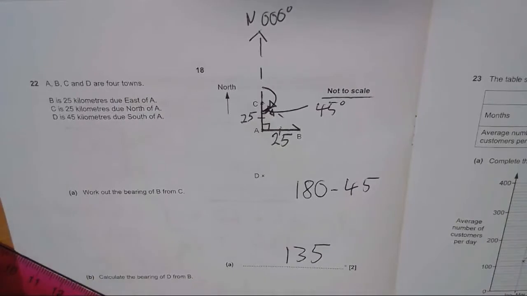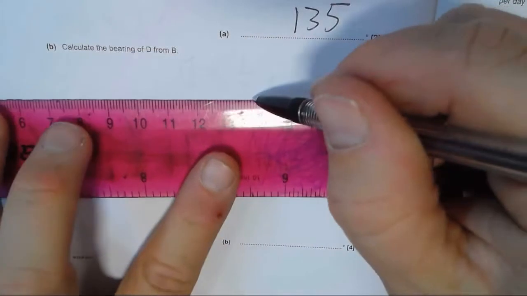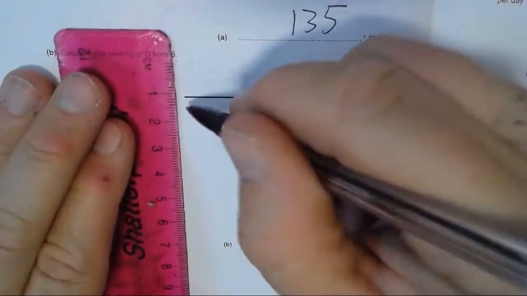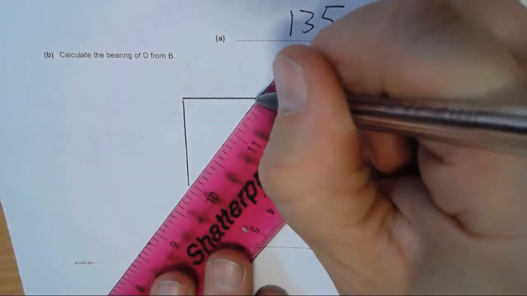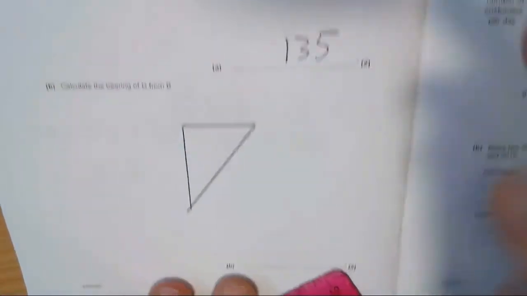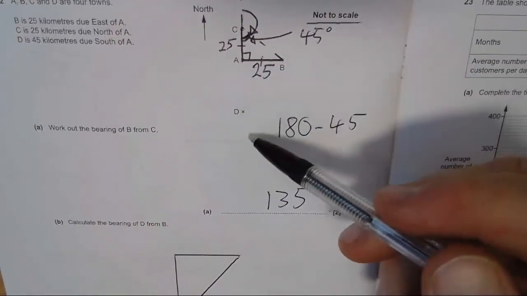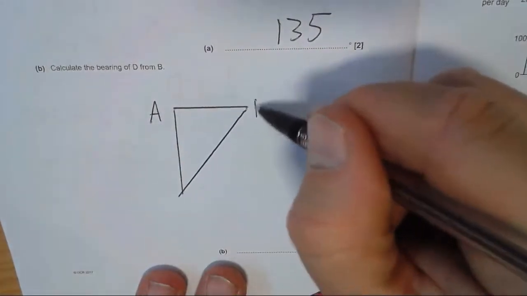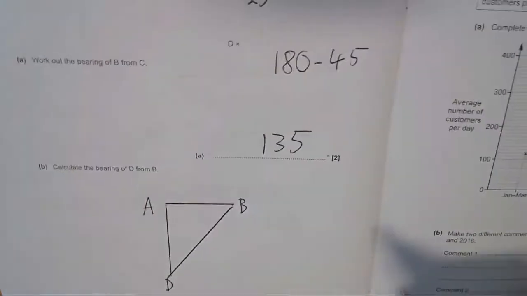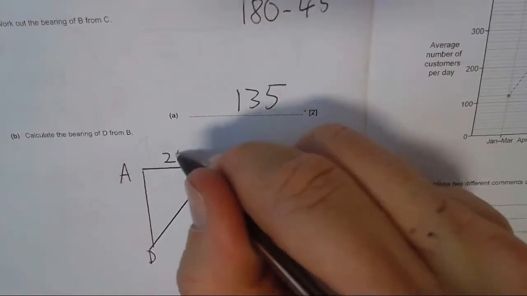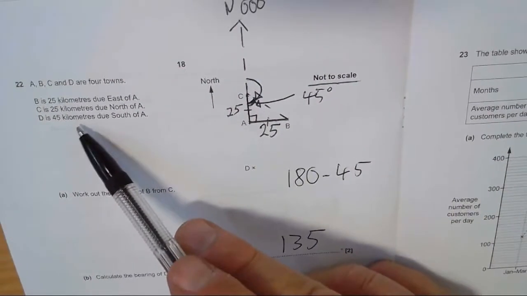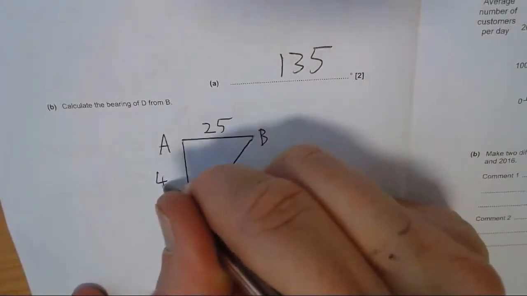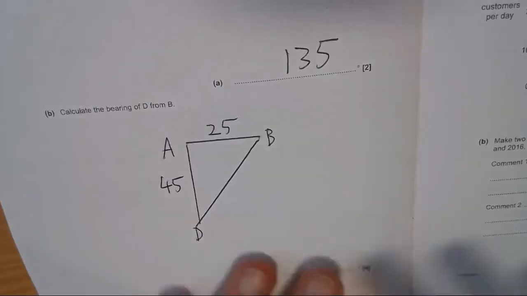Okay, question 23. I will just do part B, even though you can look back on it after you've covered trigonometry. But if I think about this situation, what I've got here is A, B, and D. So A is here, B is here, and D is here. And what I know is that this part is 25, and this part here, AD, it tells me is 45 kilometers due south of A. So that's 45.